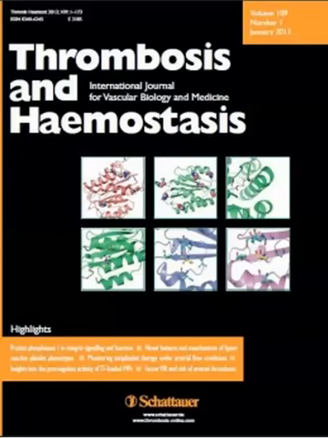The point mutation responsible involves arginine at position 506 being substituted in a missense mutation by glutamine. This is the site at which APC cleaves factor 5A. Factor V Leiden is the most common thrombophilia and is believed to account for as many as 20% of cases of venous thromboemboli. Notably, the mutation is thought to have arisen 30,000 years ago in Europe.